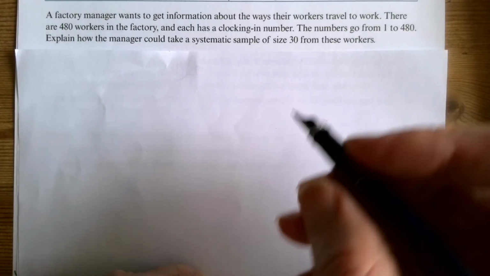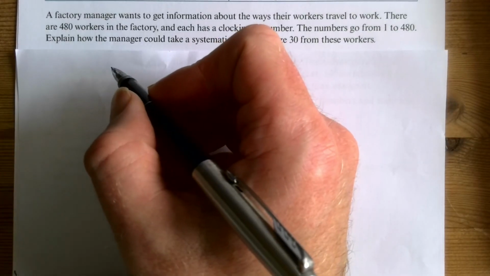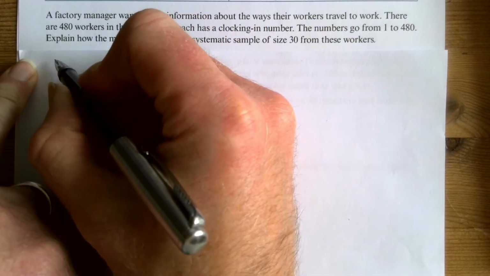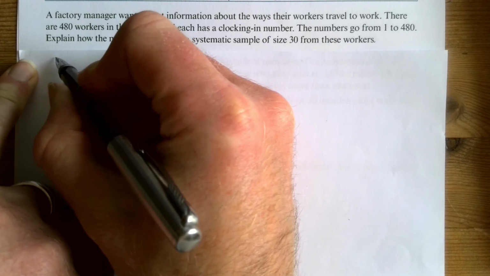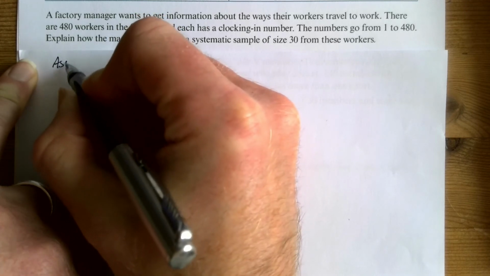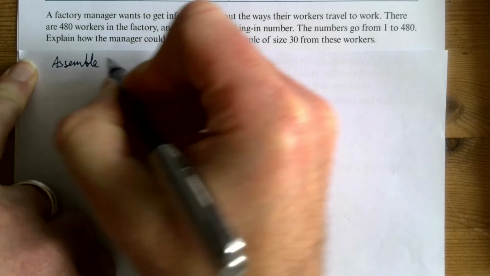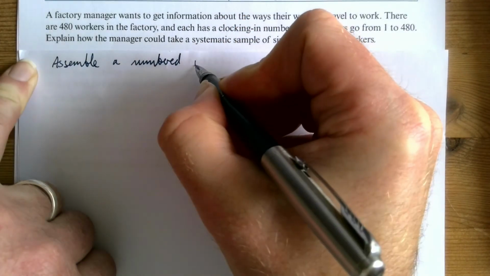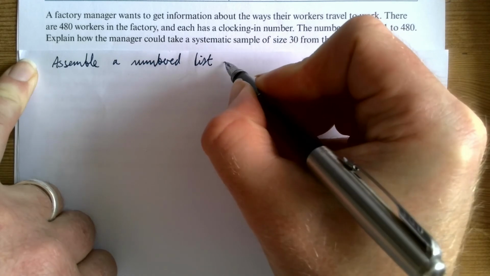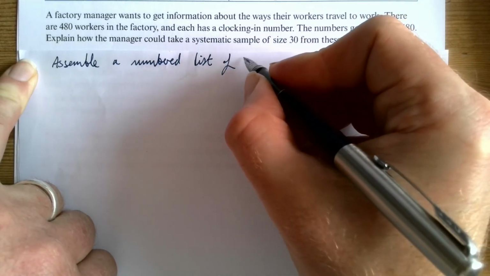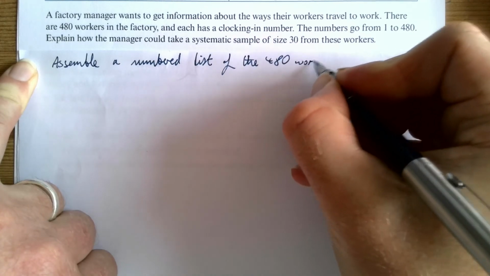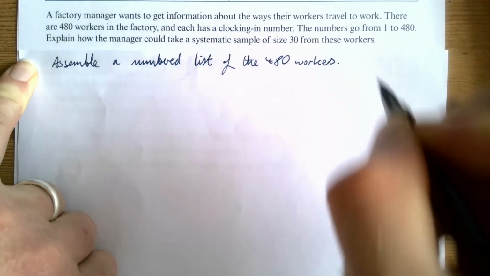Well, there's generally 3 marks for this. So the first mark is going to be for making or assembling a numbered list of the 480 workers. So that would be one part.